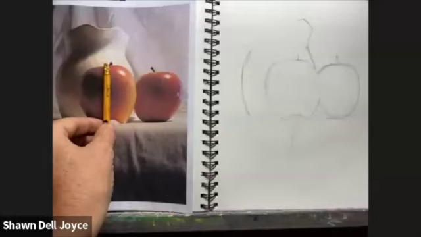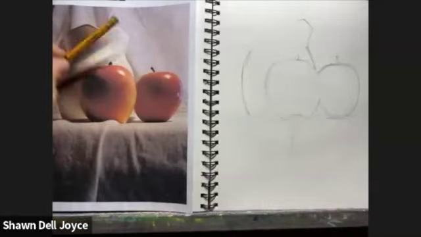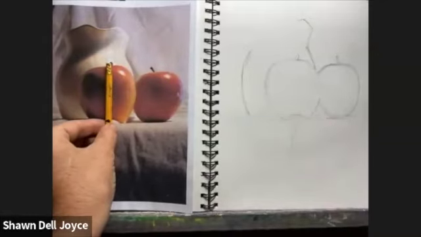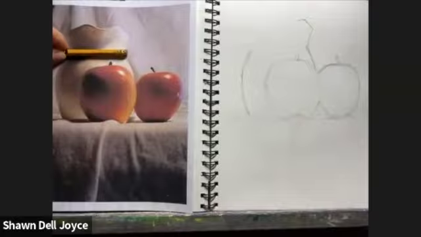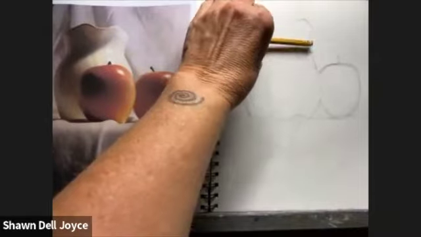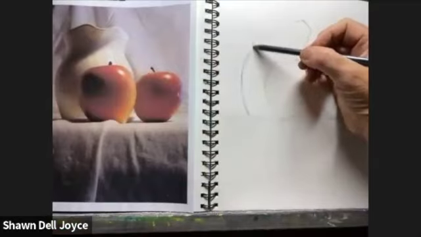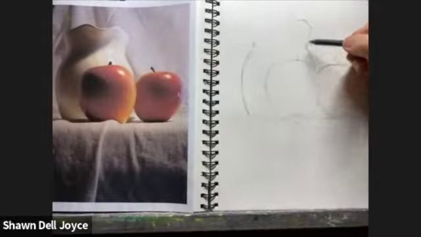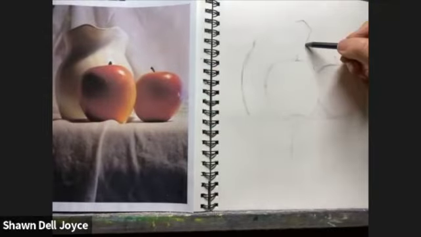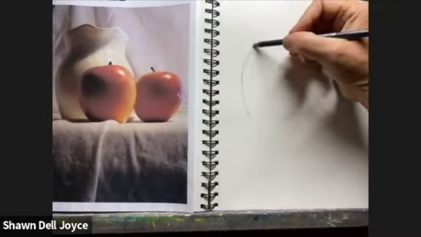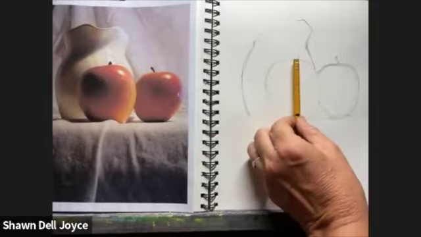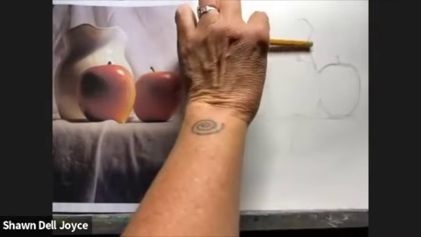Now, if I want to measure the width of the neck of the picture, I line up my basic unit with the apple again, bring it up and measure across the neck, which is pretty much a single basic unit. So I bring that measurement into my sketch. And from here to here is the same as the width, height of the apple.